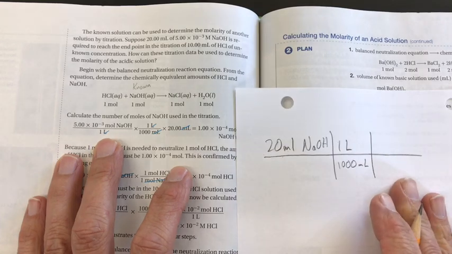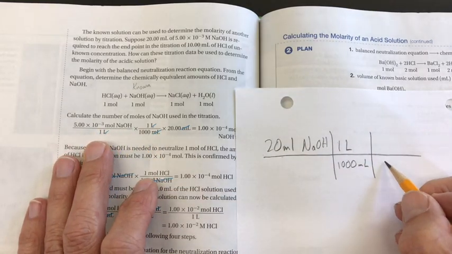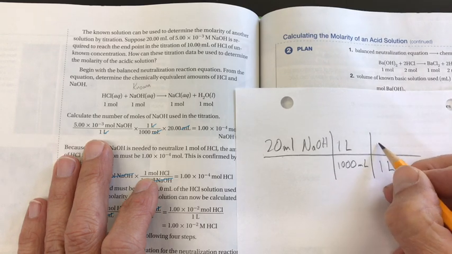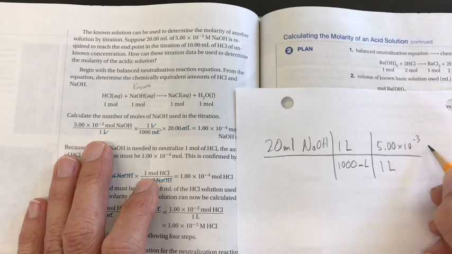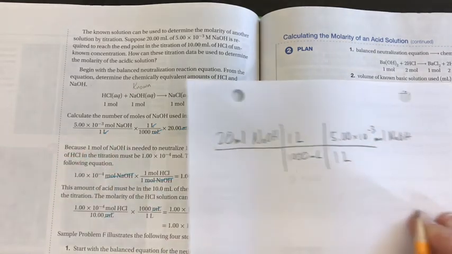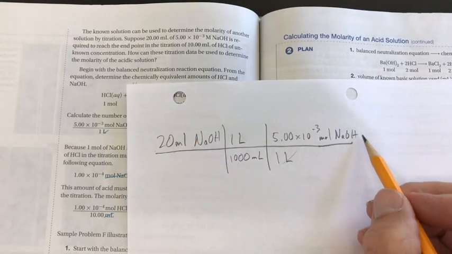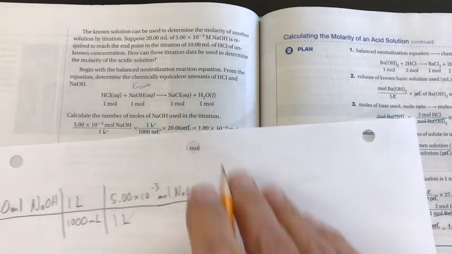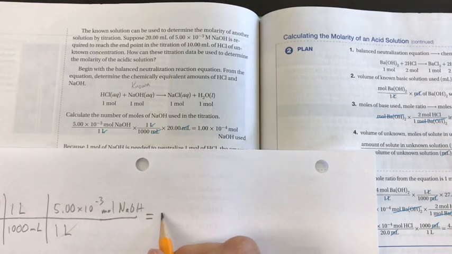That's a conversion factor. And then we have to use the molarity, which is for every 1 liter, we get 5.00 times 10 to the negative 3 moles of sodium hydroxide. And these are our conversion factors, and this will tell us how many moles of sodium hydroxide were used.